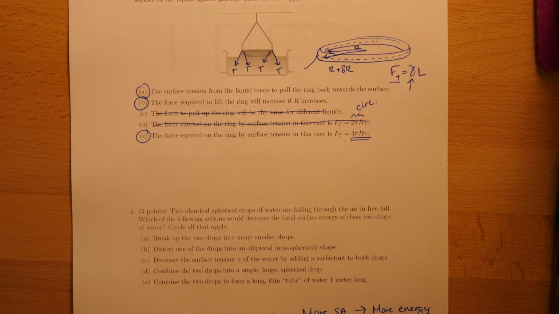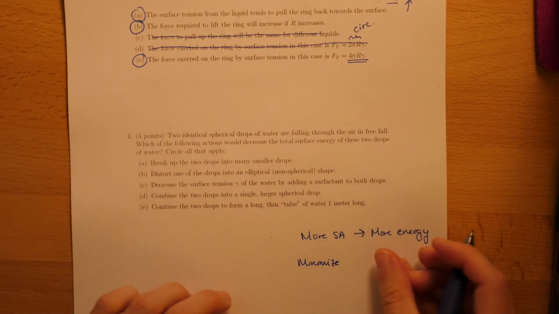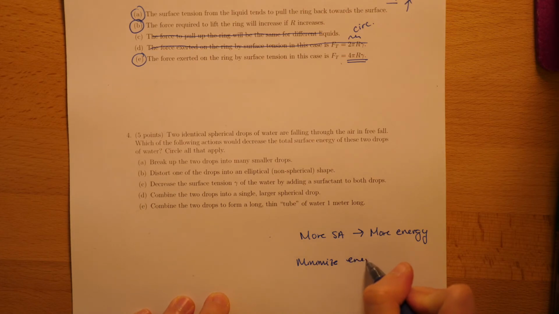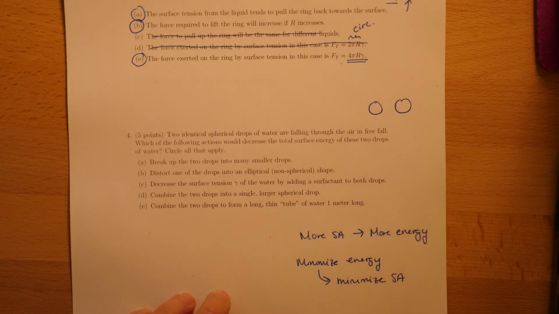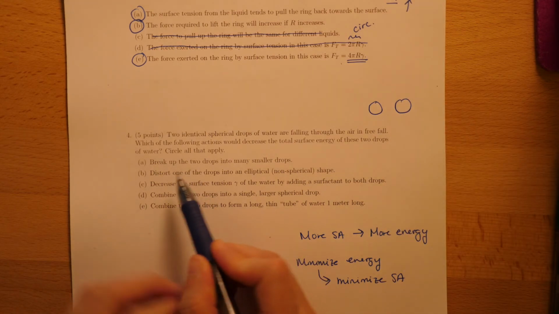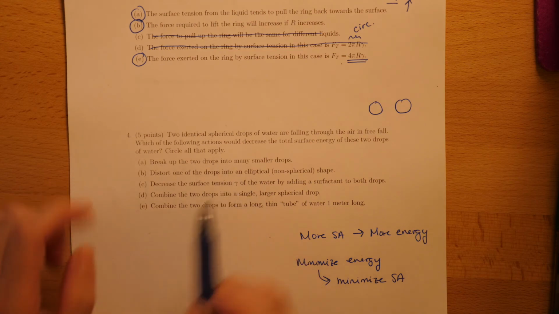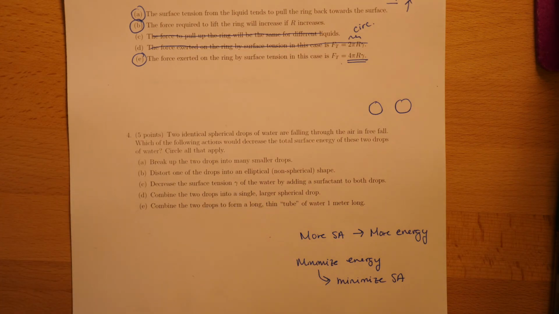So if you want to minimize energy, you need to minimize surface area. So we have 2 identical drops. So we could break the 2 drops into many smaller drops. So if you do that, you're going to increase the overall surface area.